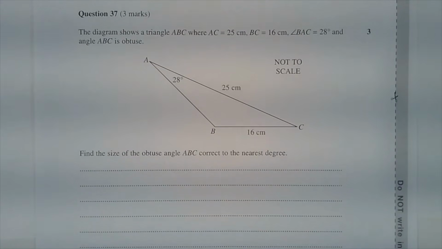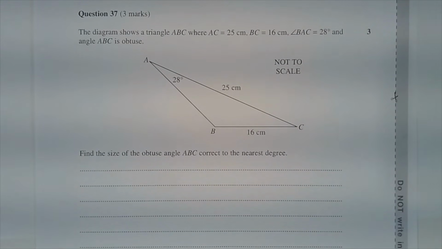Question 37. The diagram shows a triangle ABC where AC equals 25 centimeters, BC equals 16 centimeters, angle BAC equals 28 degrees, and angle ABC is obtuse. Find the size of the obtuse angle ABC correct to the nearest degree.